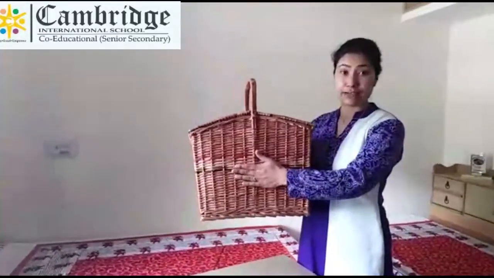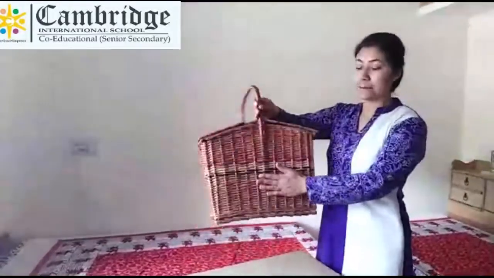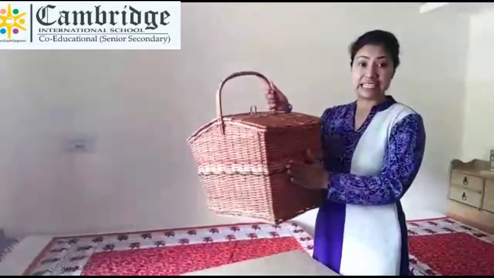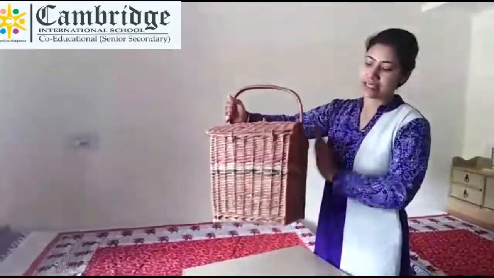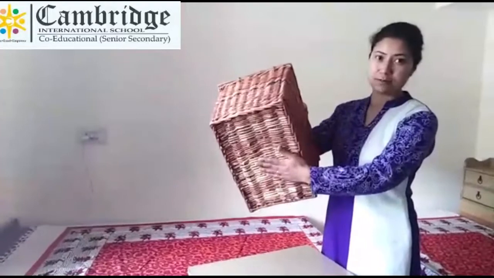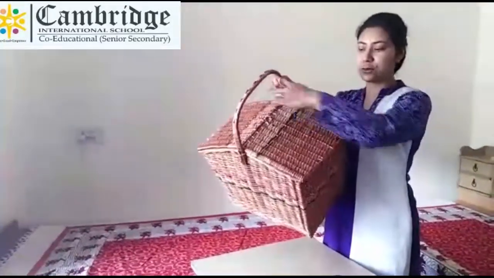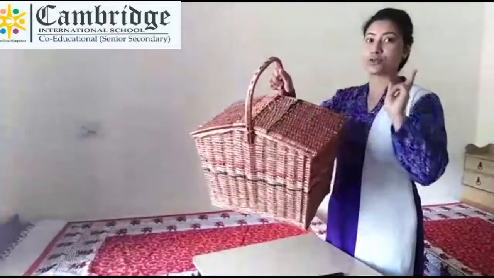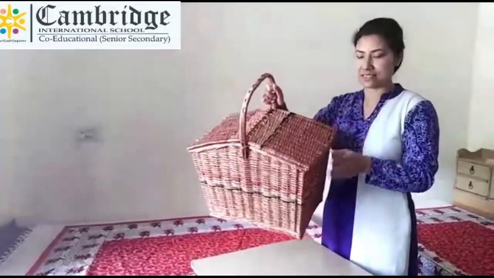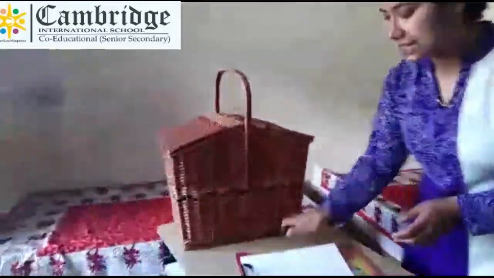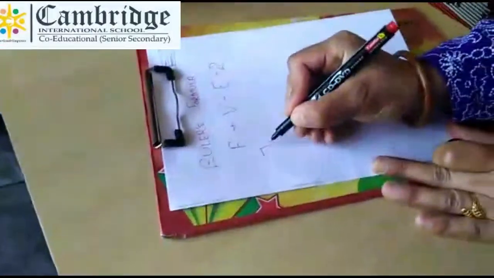So let's start with the faces first. Front face 1, back 2, left 3, right 4, bottom 5. And at the top you can see that this edge divides the top surface into 2 parts. So 5 plus 2, 7. So this basket has 7 faces. So we'll write here 7.